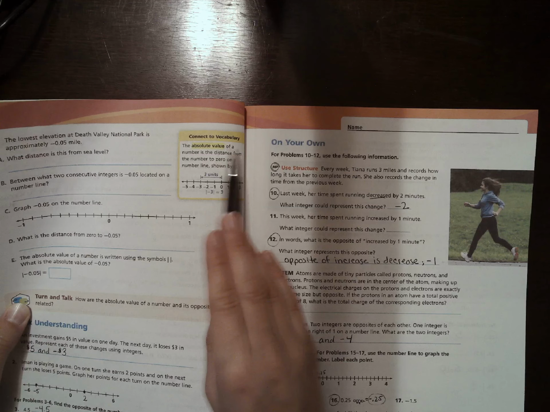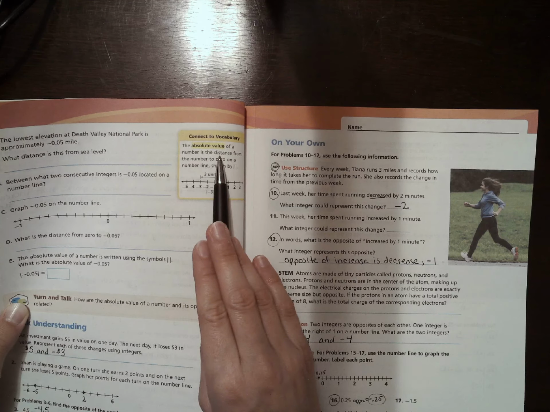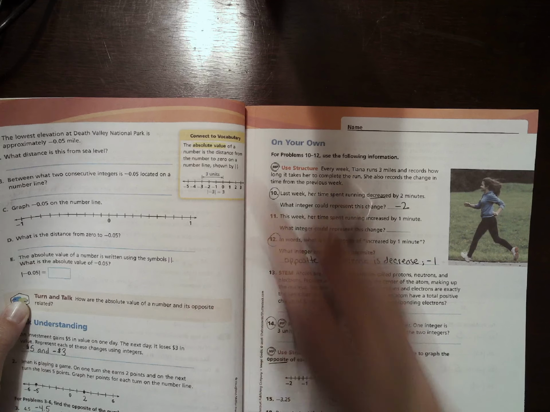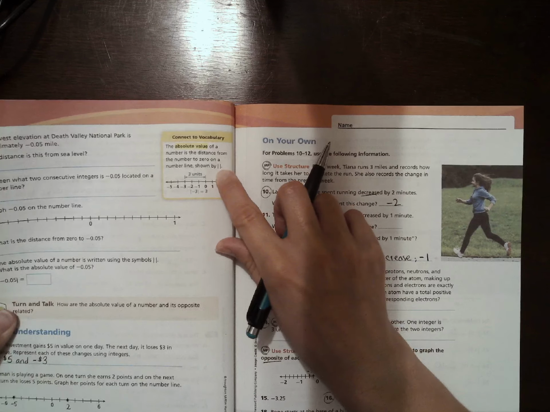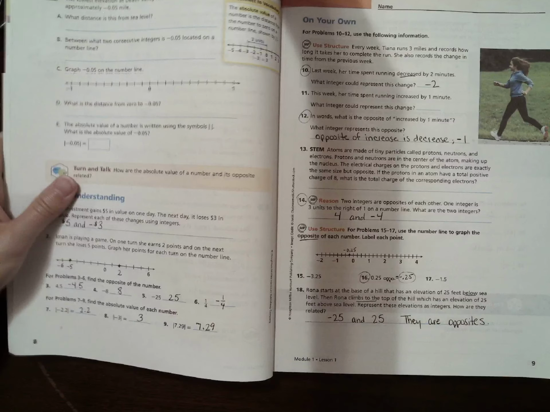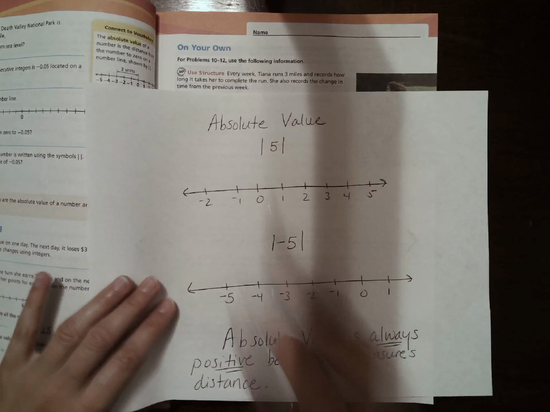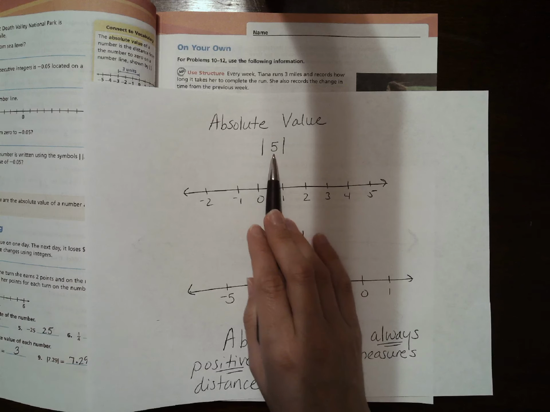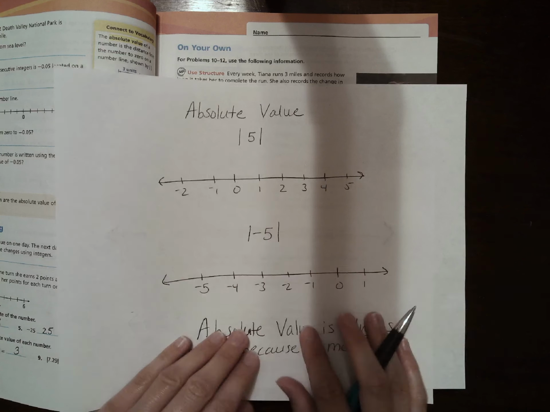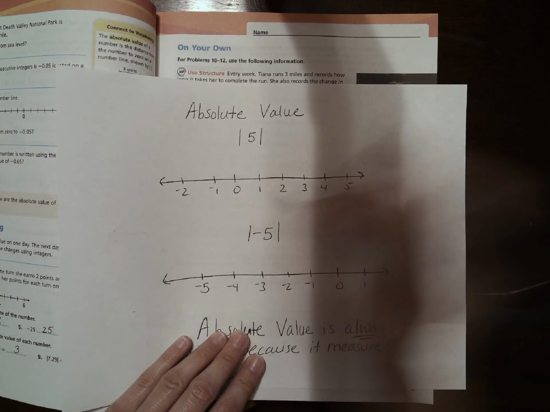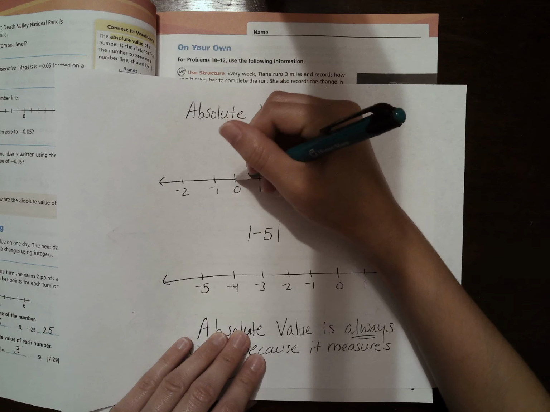The absolute value of a number is the distance from the number to 0 on a number line, shown by absolute value bars. Here is an example. The absolute value of positive 5, we would start at 0, and we would find the distance that 5 is away from 0.